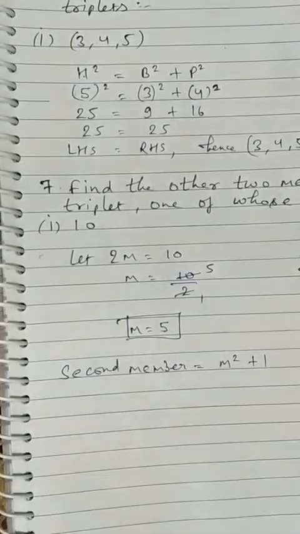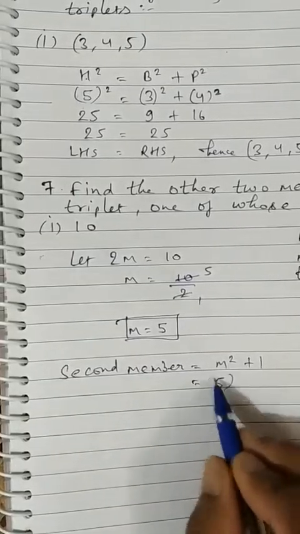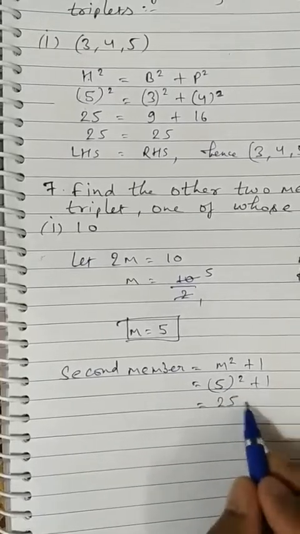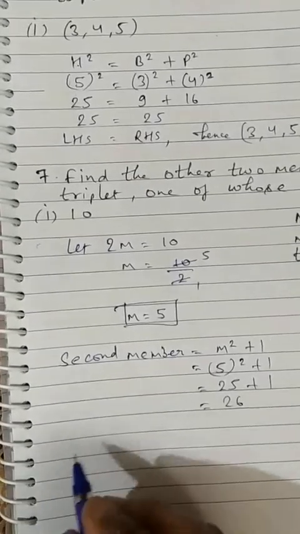You have to remember this expression. So m square means 5 square. Square of 5 is 25, plus 1 is 26.